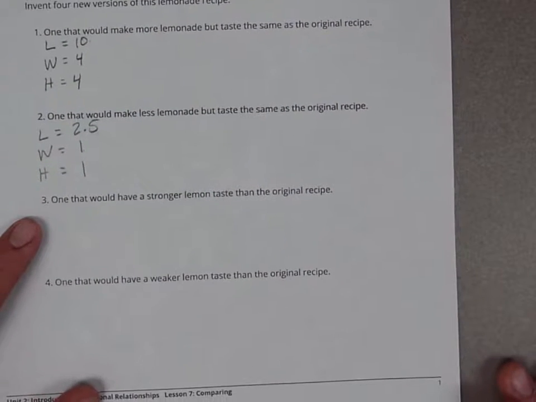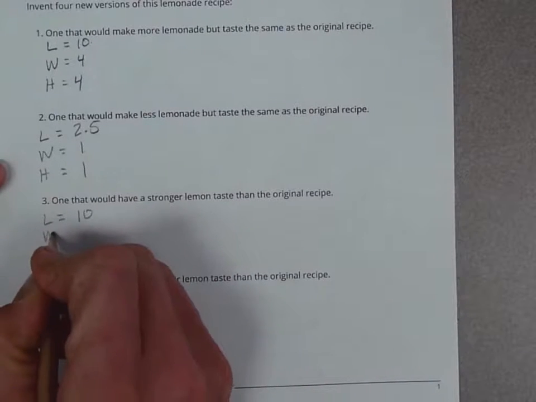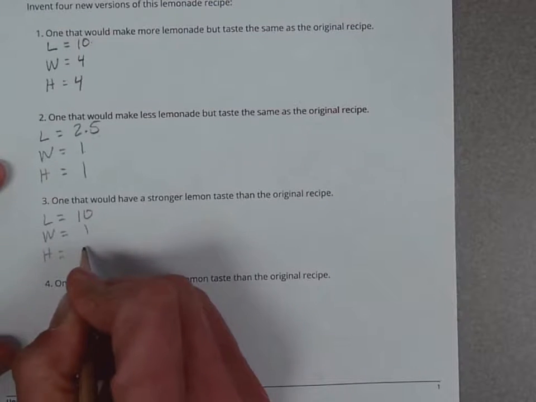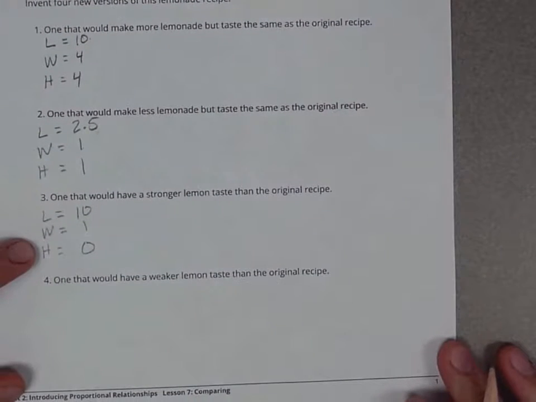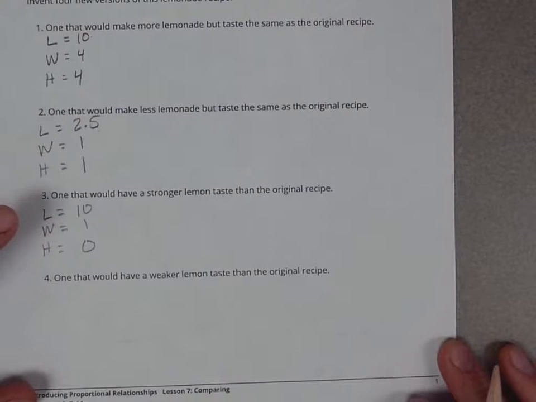All right, now number 3 is a little bit different. So what is a recipe that would have a stronger lemon taste than the original? Cloud, what'd you say? 10 lemons, 1 cup of water, and 0 tablespoons of honey. Nice, okay. So this one is going to be no honey, 1 cup of water, and 10 lemons.